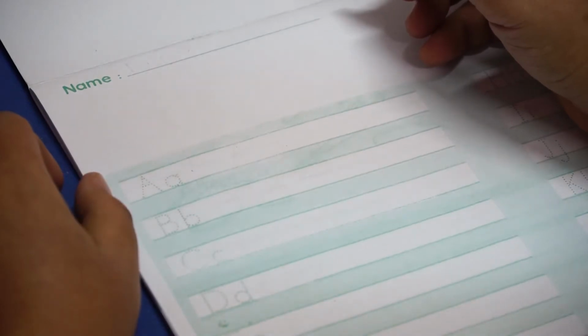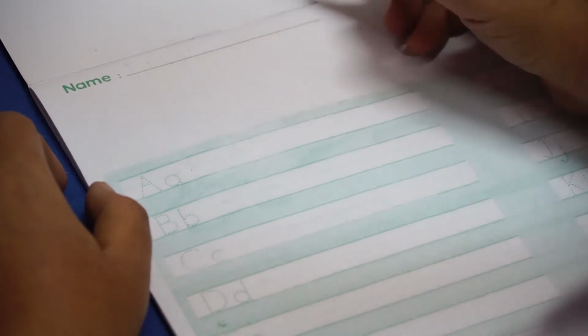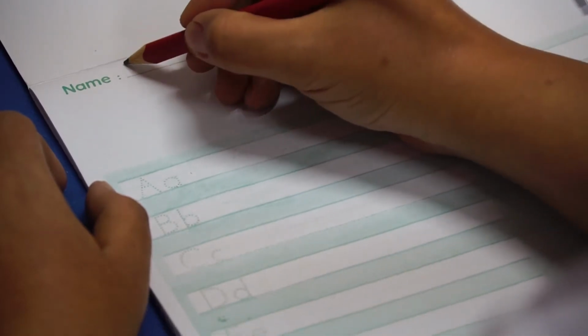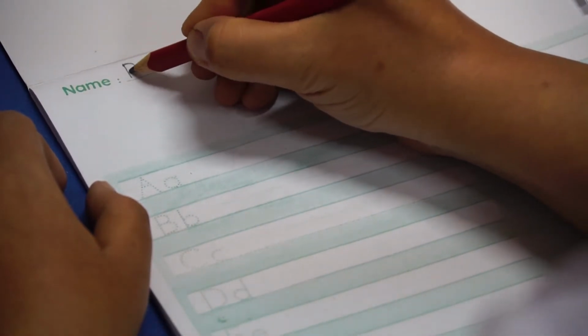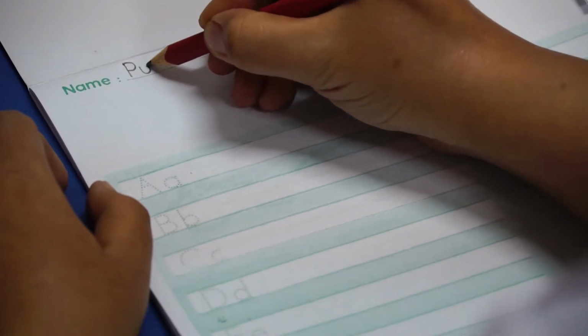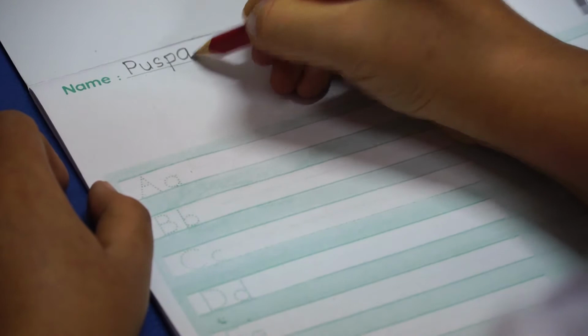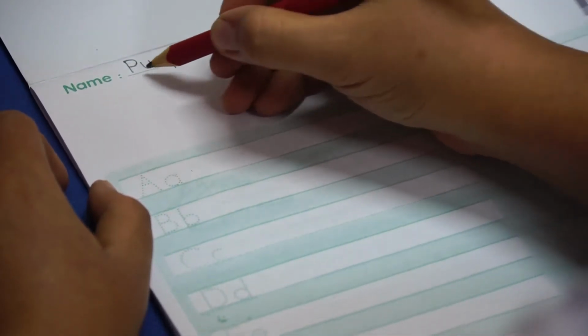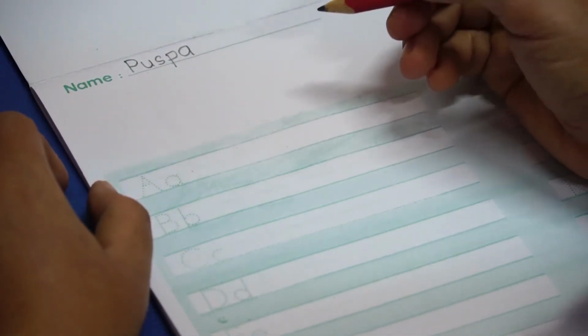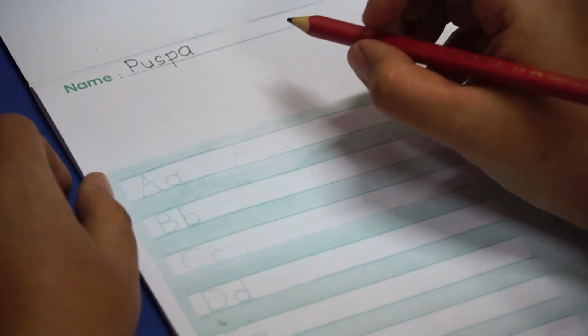We will start to trace and write now. For the first one, we will write our name. Miss Puspa will write my name, Puspa. At home, please try to write your own name. And I am done. And now we will trace the first letter here.